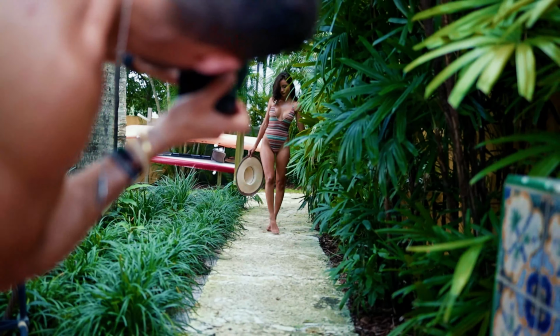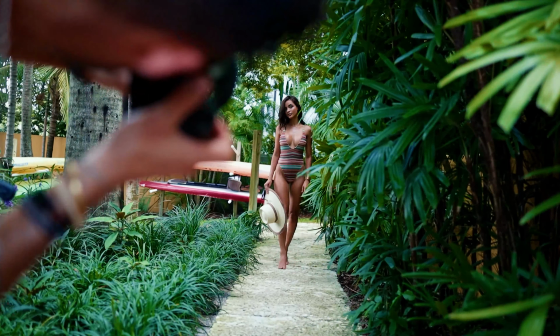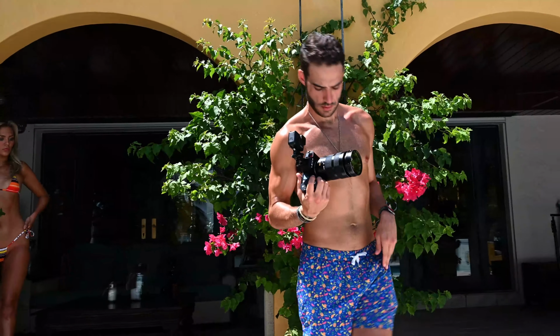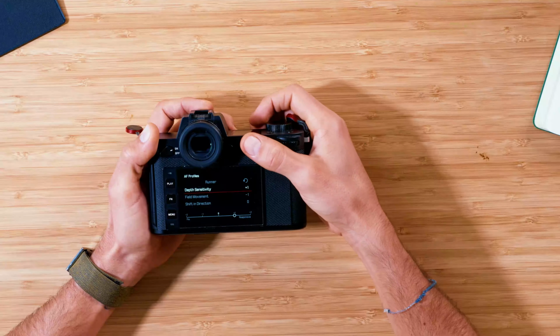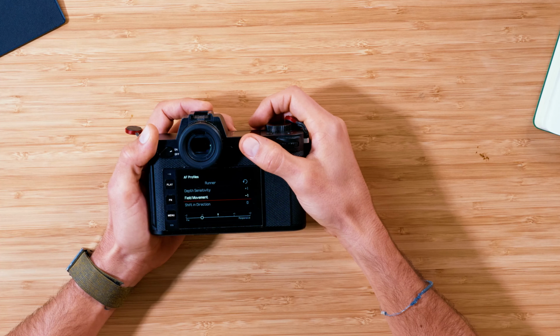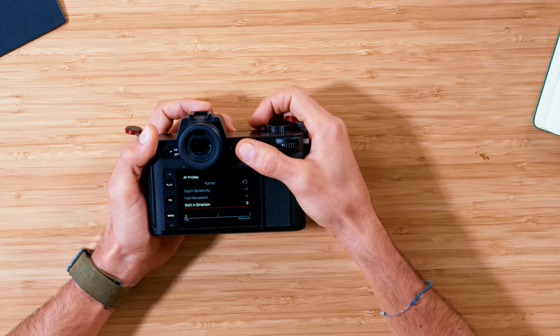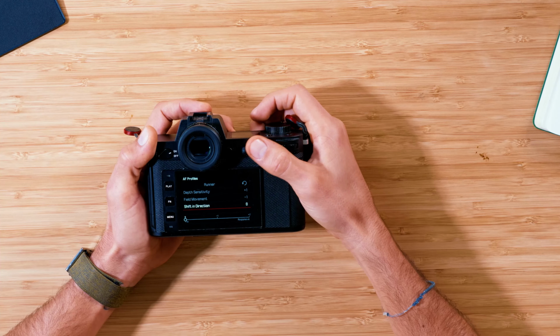Now on the SL2, we have a new feature that we didn't have on the original SL, and that is the type of autofocus profiles. For my shoots, I'm typically on the runner profile. I set my depth sensitivity to +1, my field movement to -1, and then my shift in direction at 0. I just have found that the way that I shoot, these have been the best settings for me.